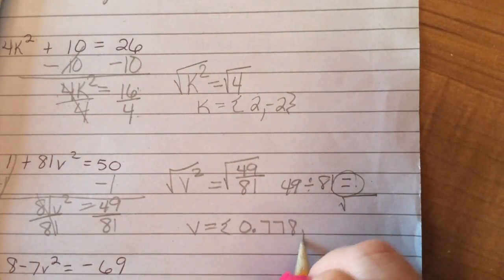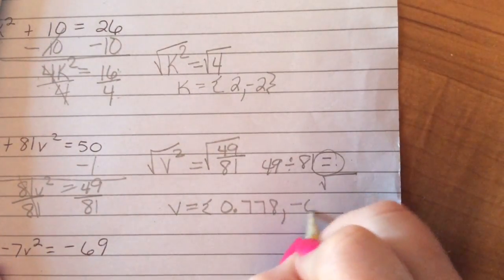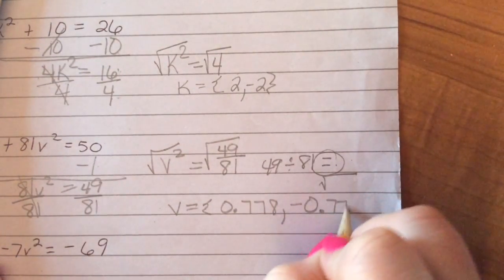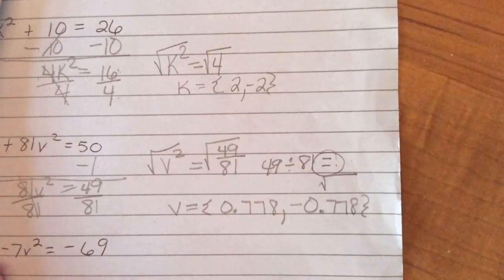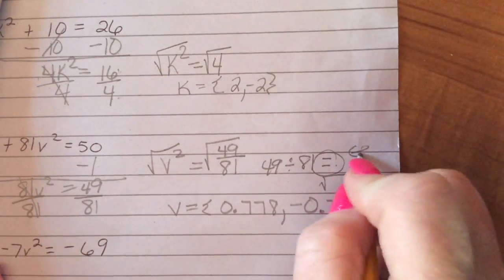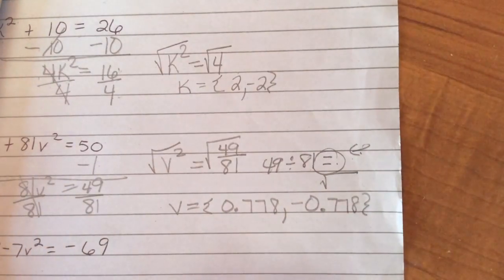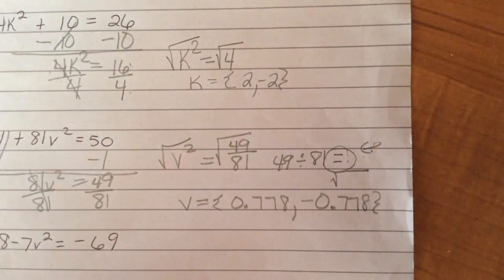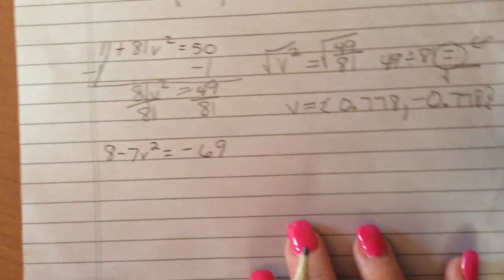v is equal to our set notation, and it's 0.778, and then negative 0.778, and end your notation. Okay, if you're not sure about this, ask. If you're not sure how to put a square root in your calculator, make sure you ask.